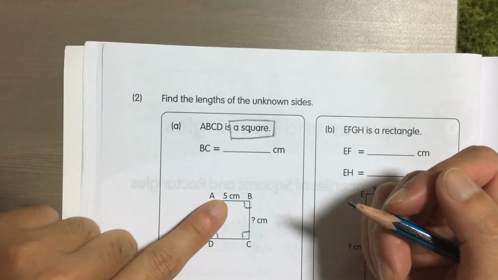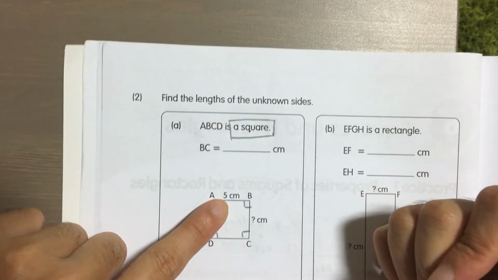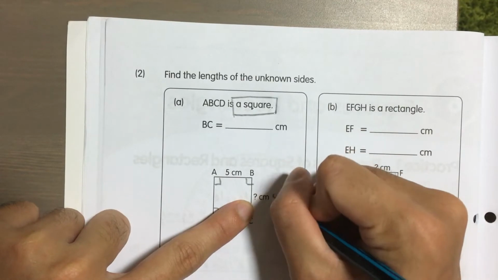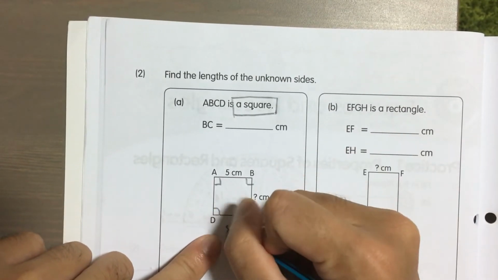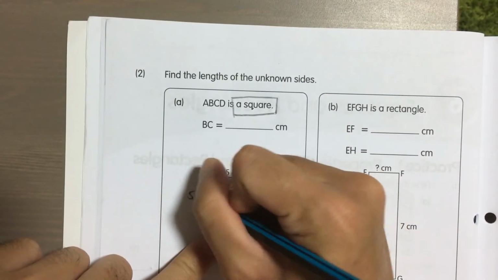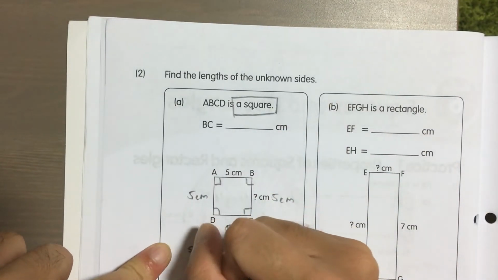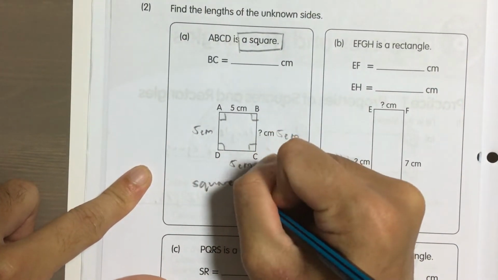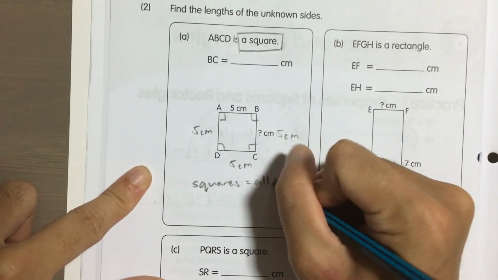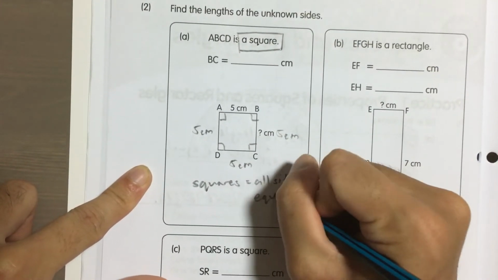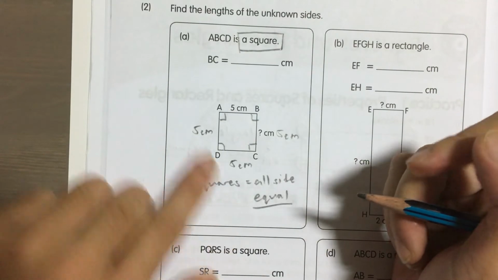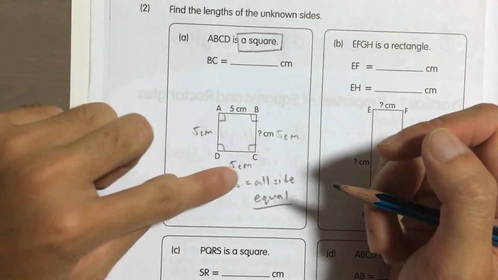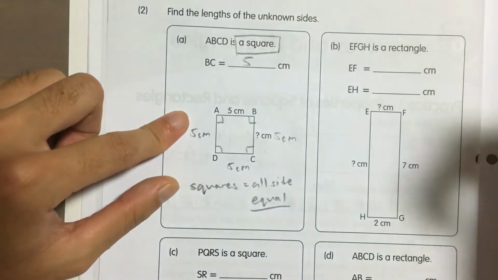So if this is 5 cm, this will also be 5 cm. This will also be 5 cm. This will also be 5 cm, because I know squares, all sides equal. This is what we learned just now. So of course, if all sides are the same, BC will be 5 cm.